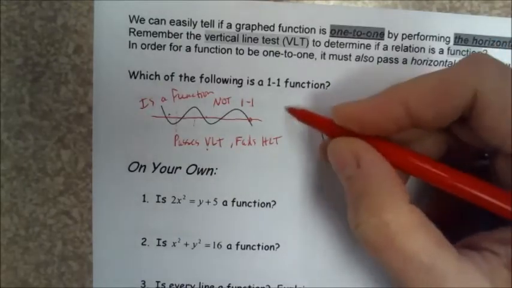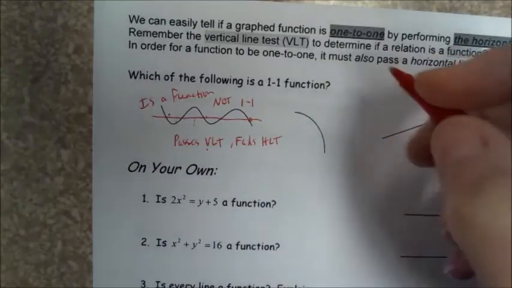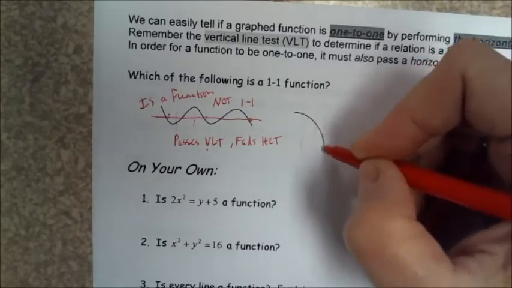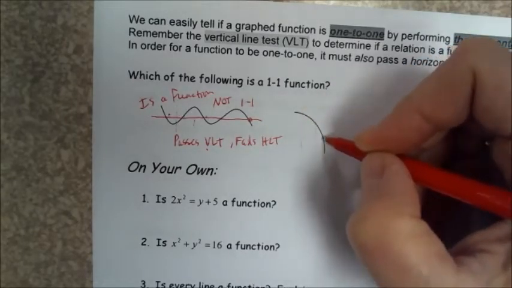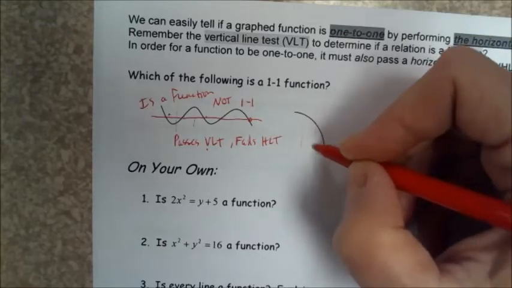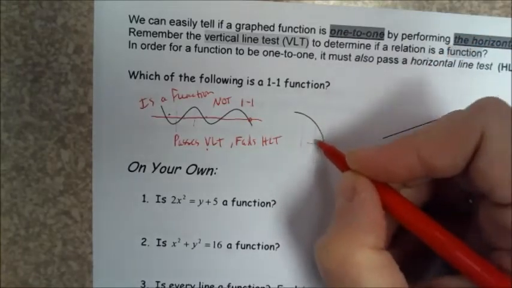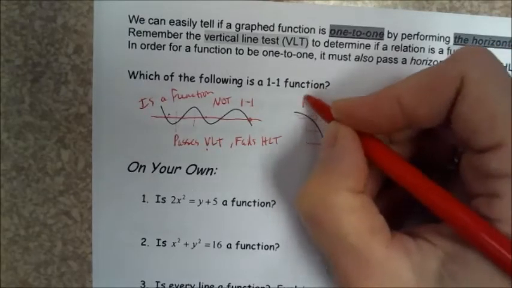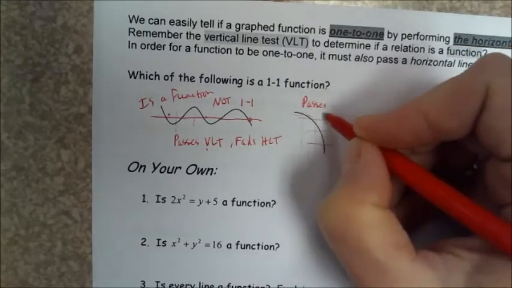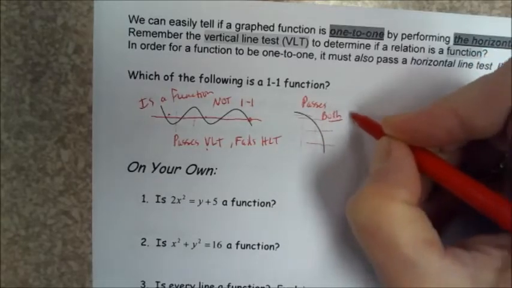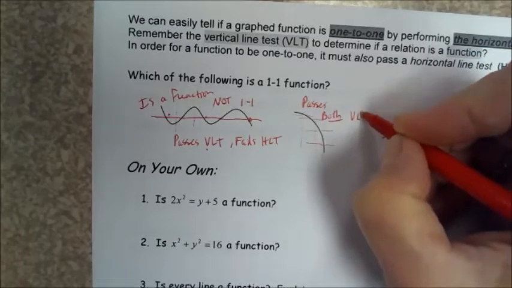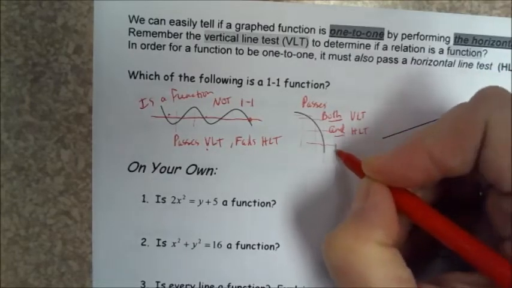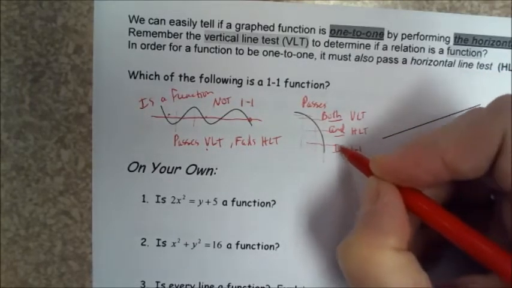Well, here's an exponential function. We'll learn about those more later this year. But if you do a vertical line test, it will pass. It only touches the graph once. And if you do a horizontal line test, it will also only hit the graph one time. So this passes both the VLT and the HLT. So it is one-to-one, yes.